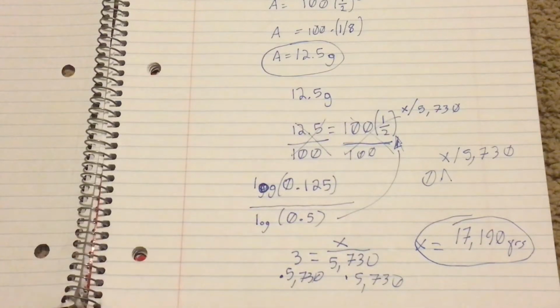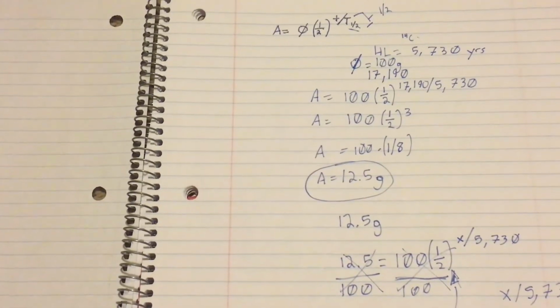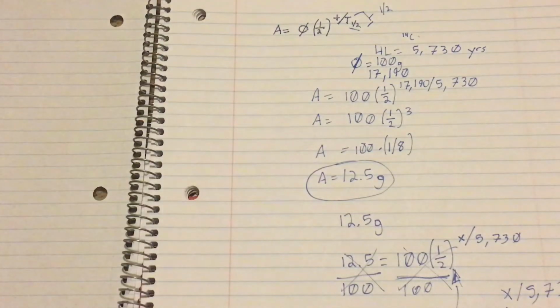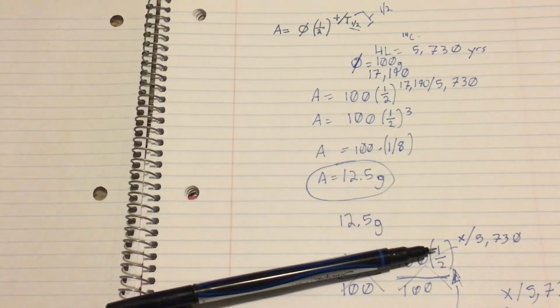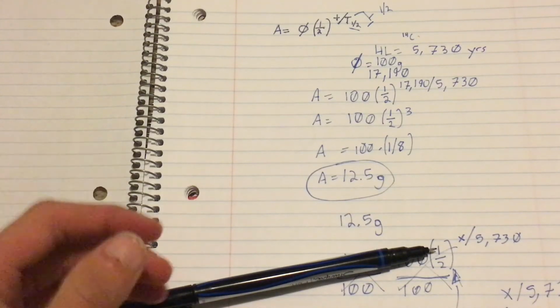So this is how you use this very simple formula right here to figure out half-life. It starts to make a lot more sense when you use it.